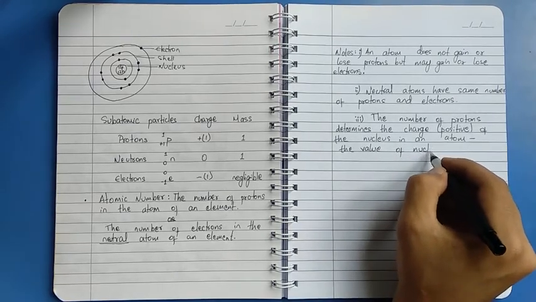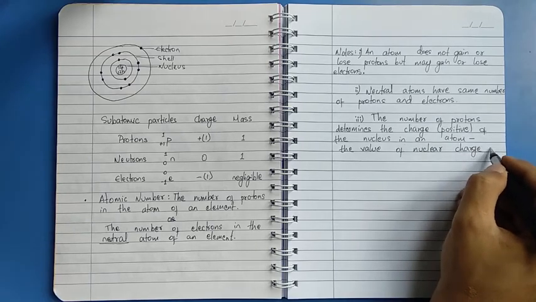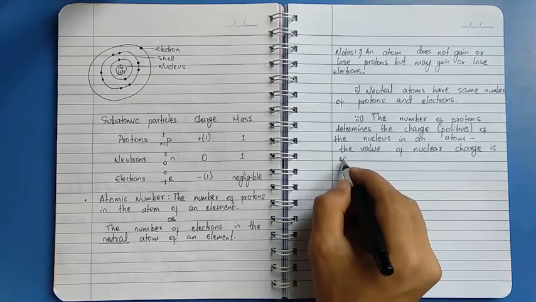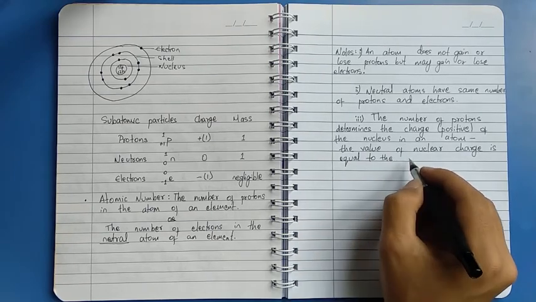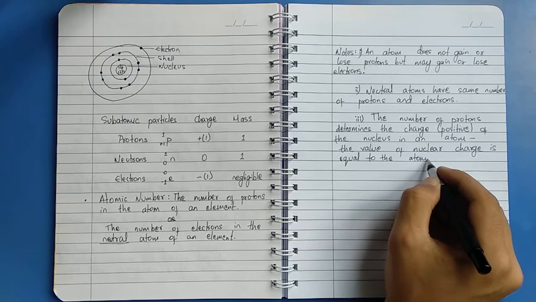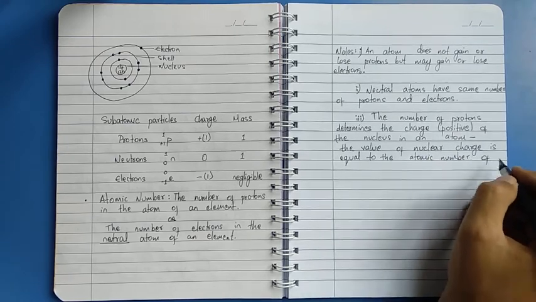The value of nuclear charge is equal to the atomic number of the element.